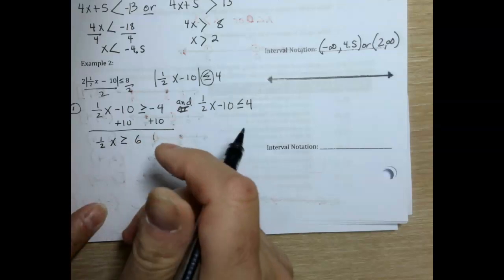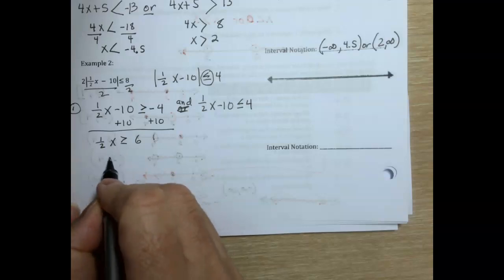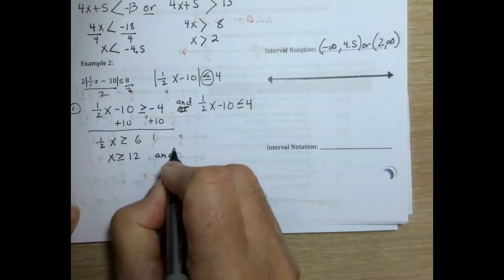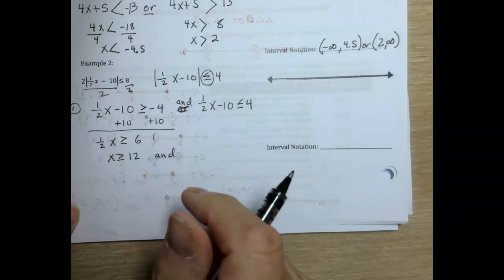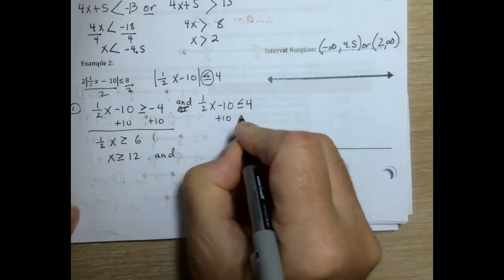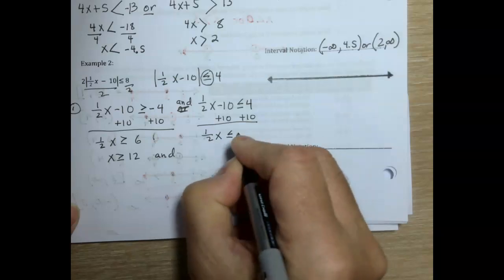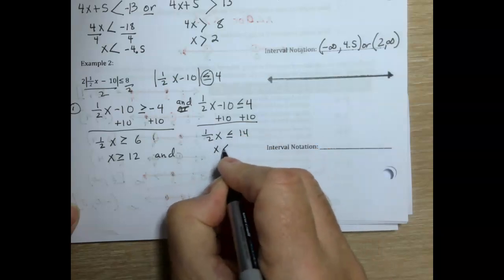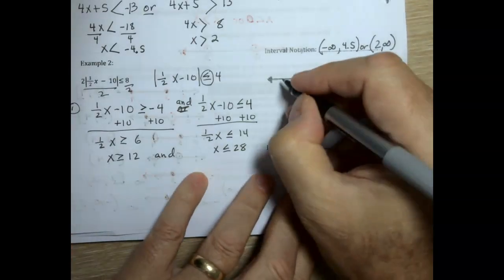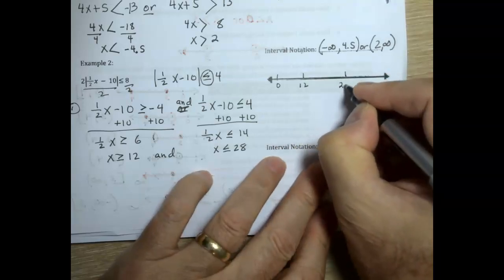I'm going to add 10 to both sides in the first one, and you get 1/2 x is greater than or equal to 5. Then I'm going to multiply both sides by 2, which is simply multiplying by the reciprocal. For the second one, I add 10 to both sides. I get 1/2 x is less than or equal to 15. Multiply both sides by 2, I get x is less than or equal to 30. Okay? So let's put those on the number line, 10 and 30.